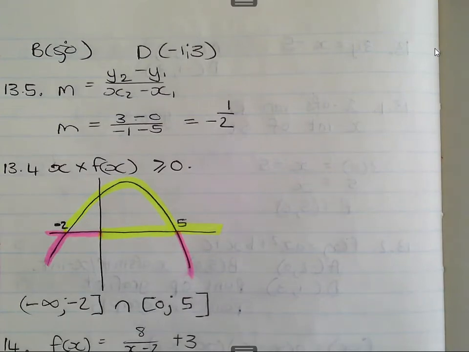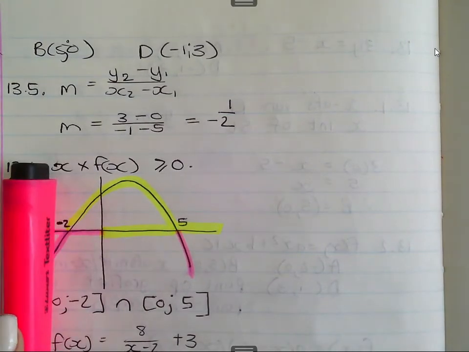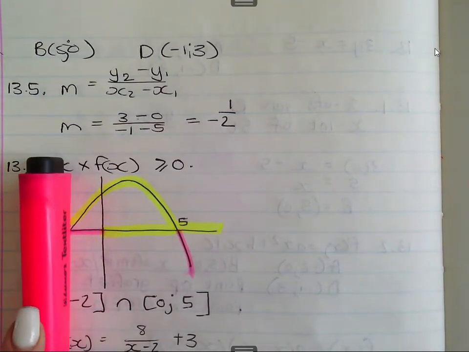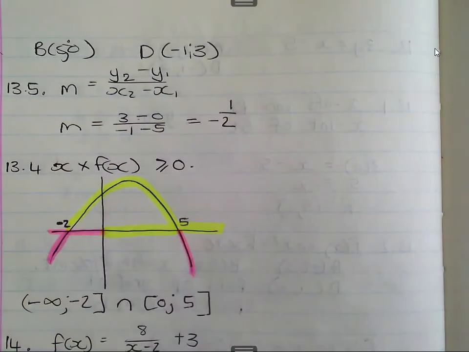So you're welcome, when you get this type of answer, to use your ruler, and then you see where they are the same color, or if they are smaller, where they are different colors, to give your answer.